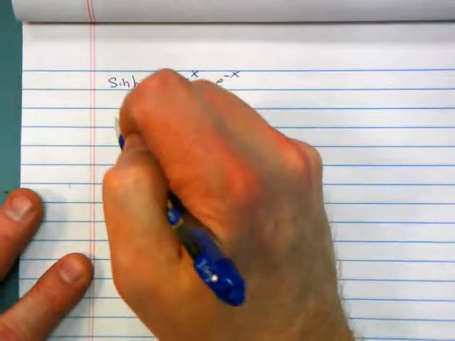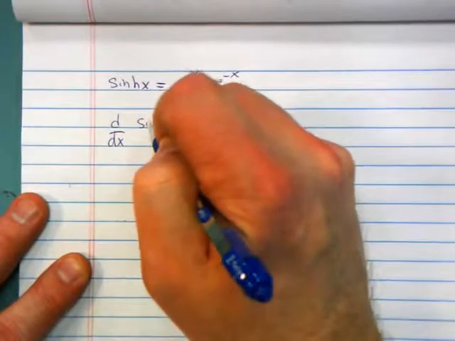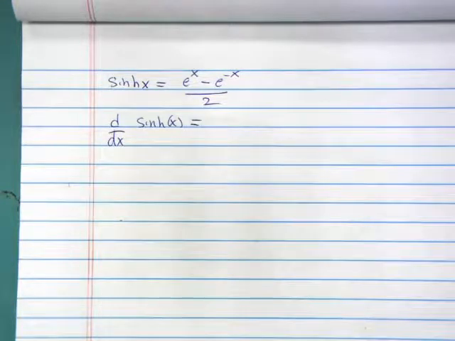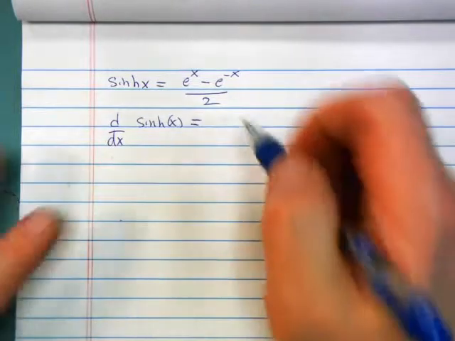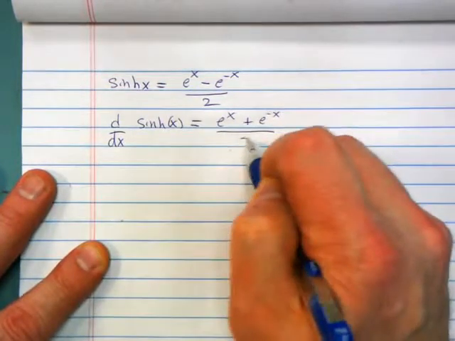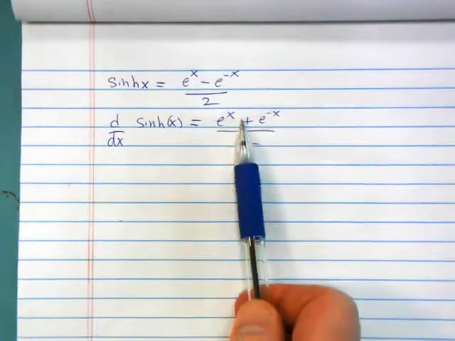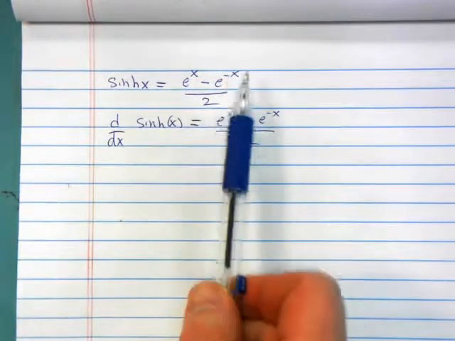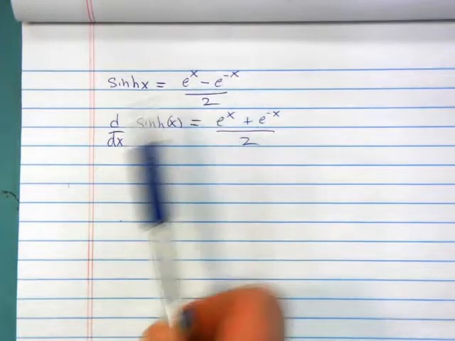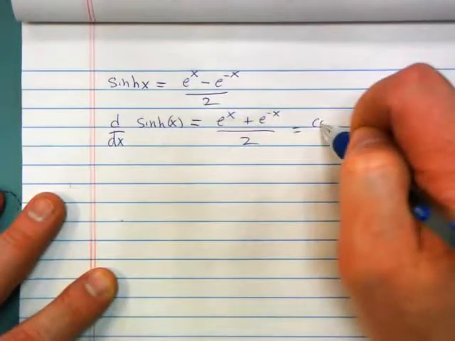What happens when I take the derivative of hyperbolic sine? I get e to the x plus e to the negative x over 2. Why plus here? Because when I take the derivative of e to the negative x, I have to use the chain rule, right? I take the derivative of the exponent, I get a negative 1. And I happen to get hyperbolic cosine.